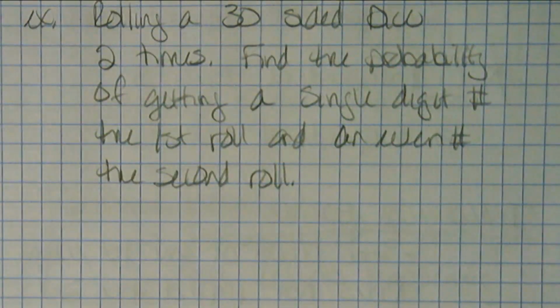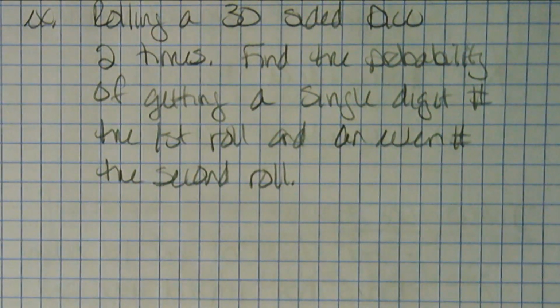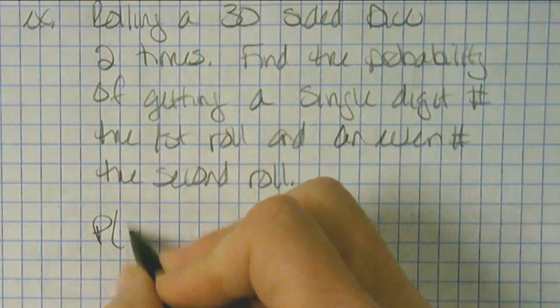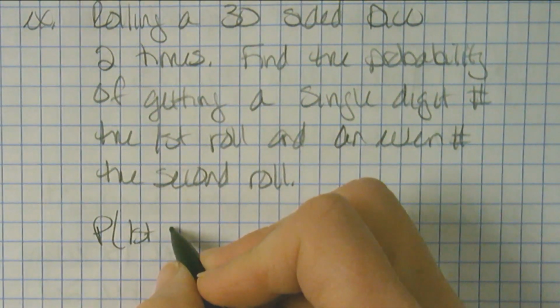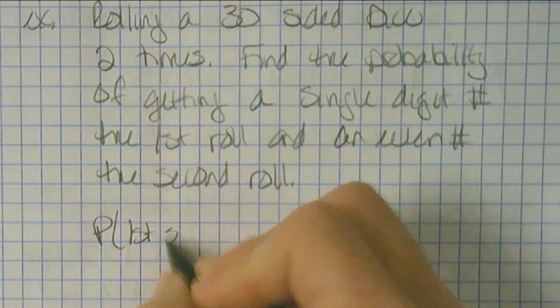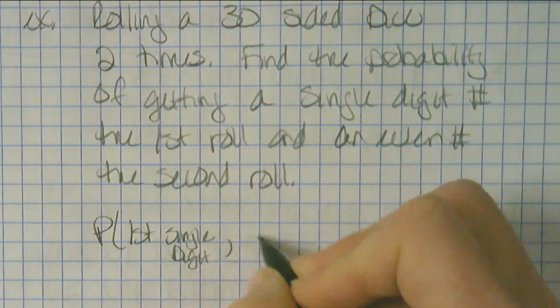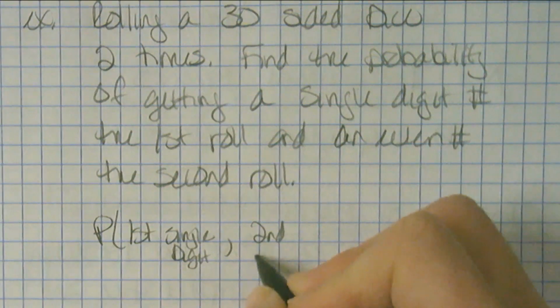Now, this is independent because we're rolling them completely independently. It doesn't matter where I get on my first to get my second. All of you do this, please. Start with the formula. Probability of first single digit, second even.